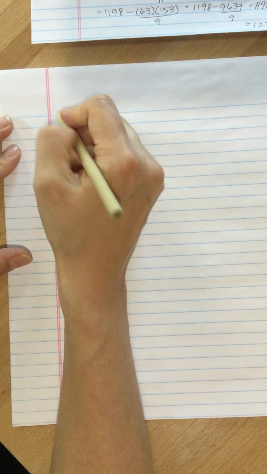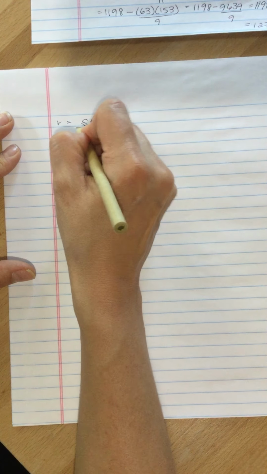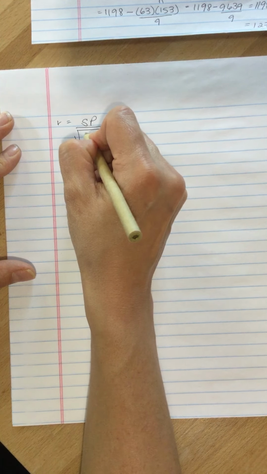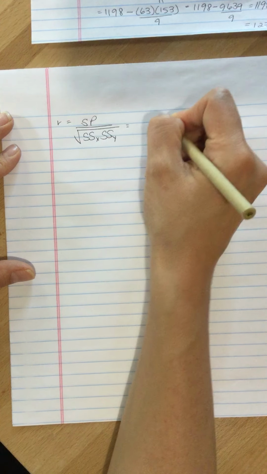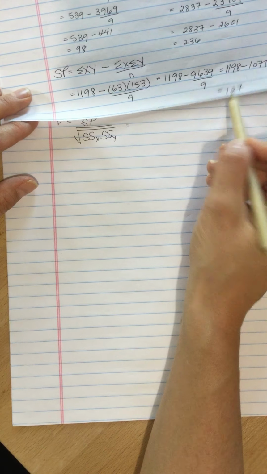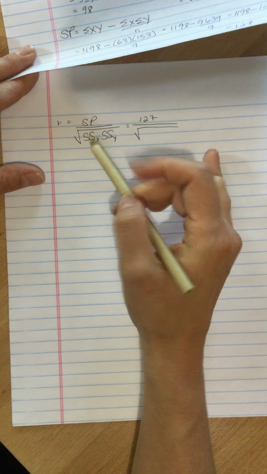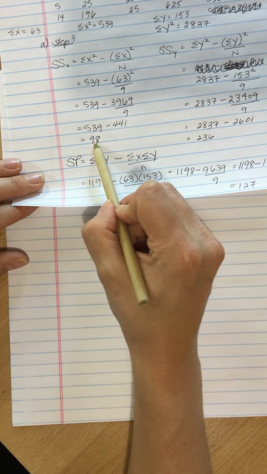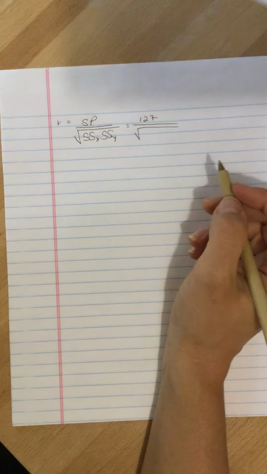So what we need to do now is calculate our r. The Pearson correlation, r, is equal to the sum of products divided by the square root of the sum of squares of x times the sum of squares of y. The sum of products we just calculated was 127. Underneath, the sum of squares of x was 98, and the sum of squares of y was 236.